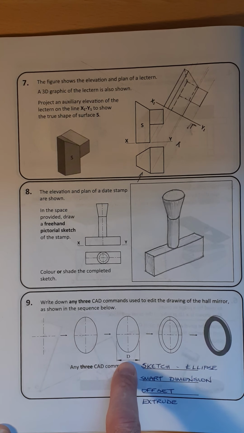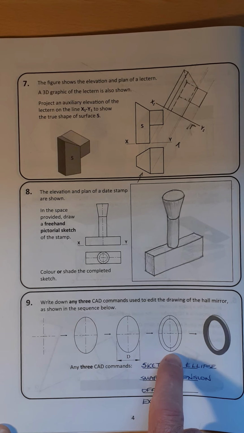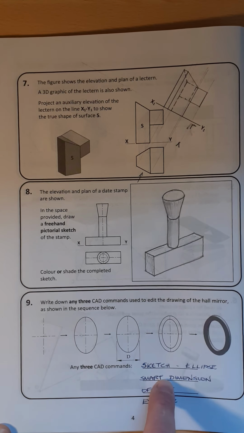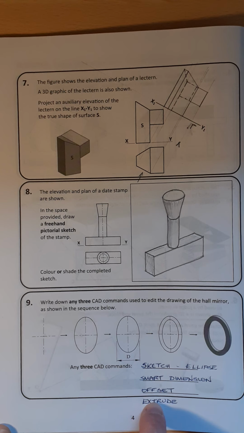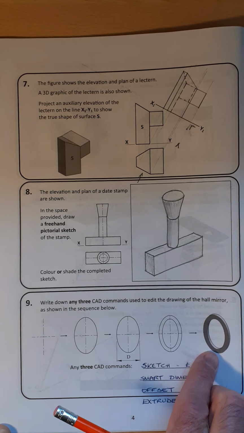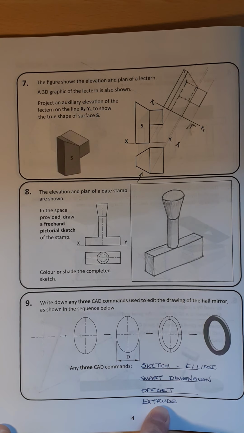In the second drawing, you can see D. So D probably stands for dimension. So the command in SolidWorks is smart dimension. In this third drawing, you can see a similar ellipse drawn inside the big ellipse. So if you want to draw another shape inside a shape that's already there or outside, the offset command is the command that you use there. And then in this here, you have a 2-dimensional drawing. And now over here on the right, you have a 3-dimensional drawing. The command for that is extrude.